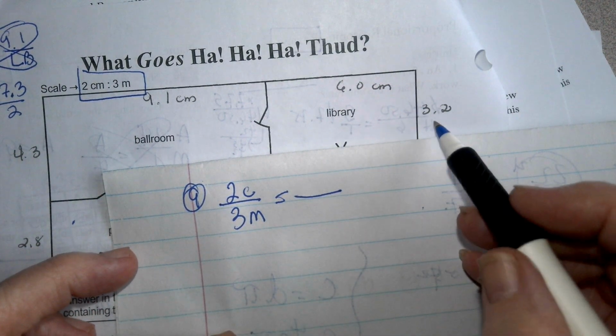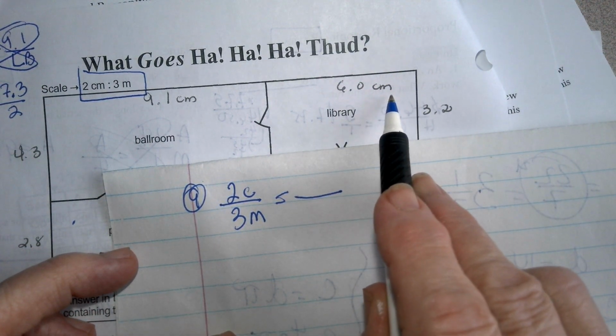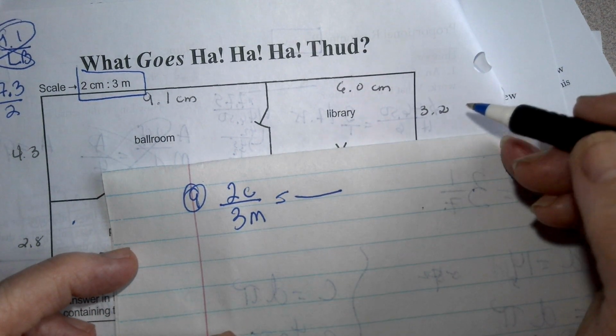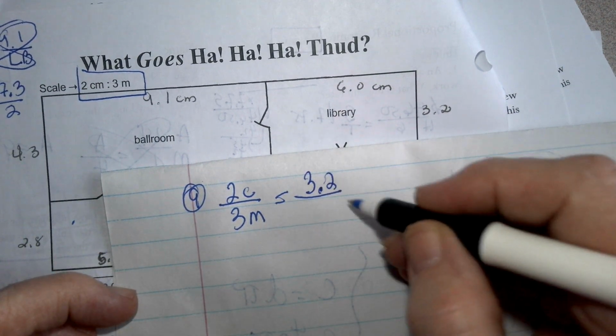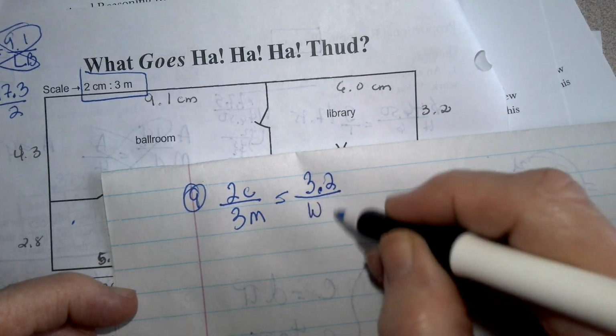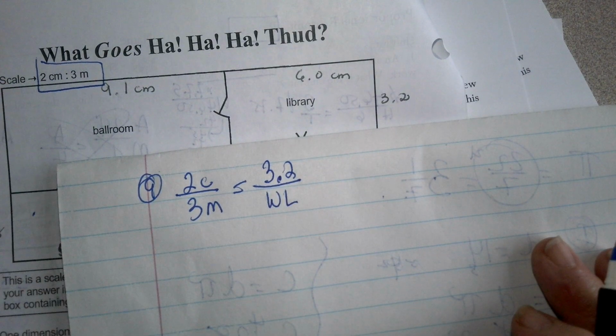Okay, but are these meters? Oh, my bad. These are centimeters. So 3.2. And again, this is for the width of the library. So again, how do you solve that?